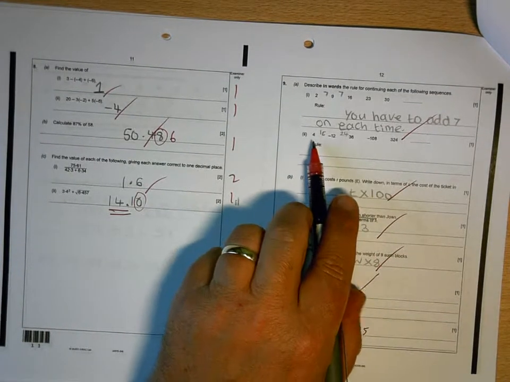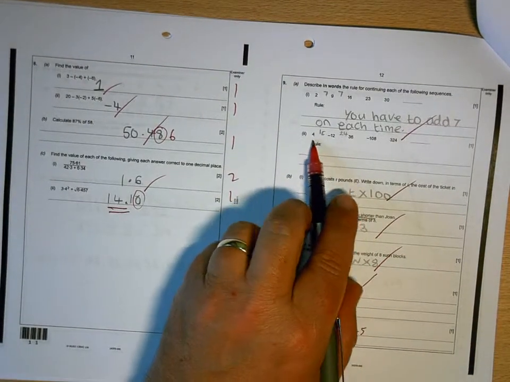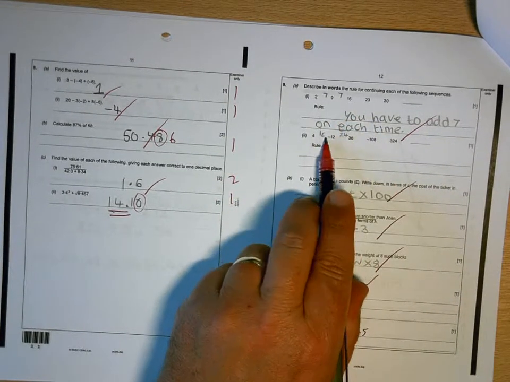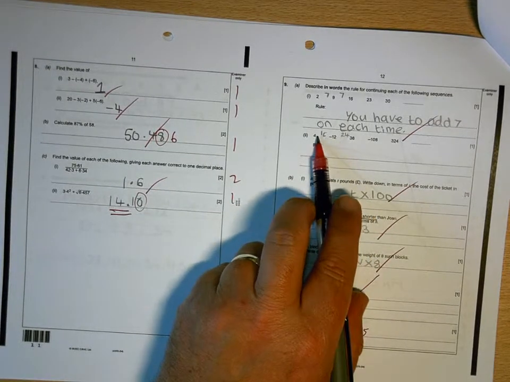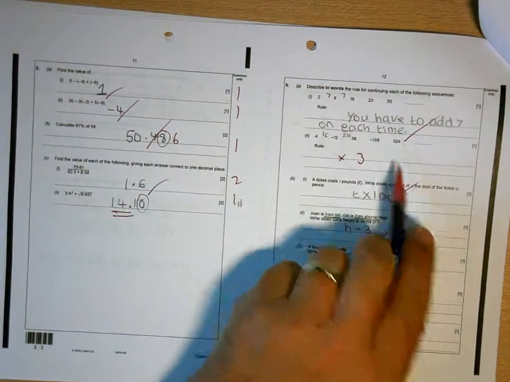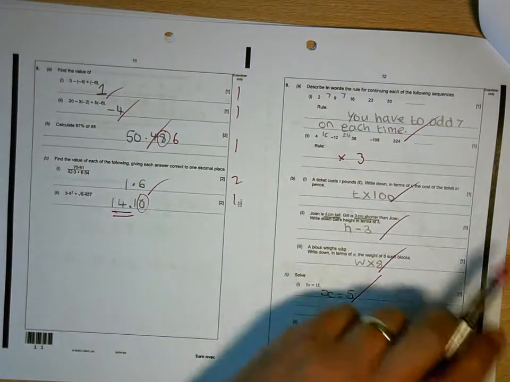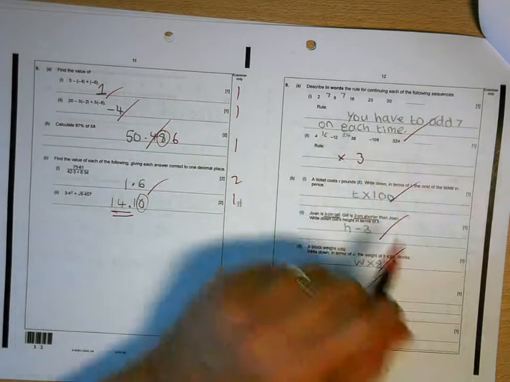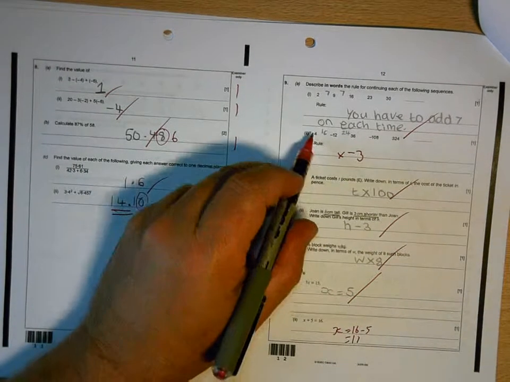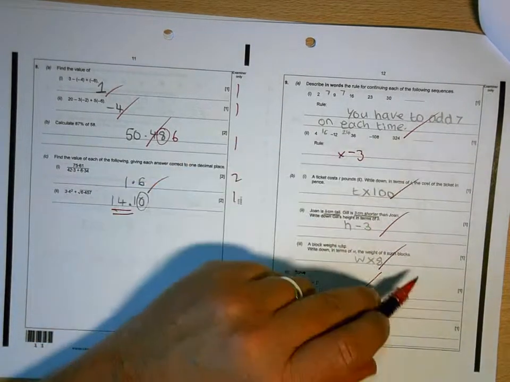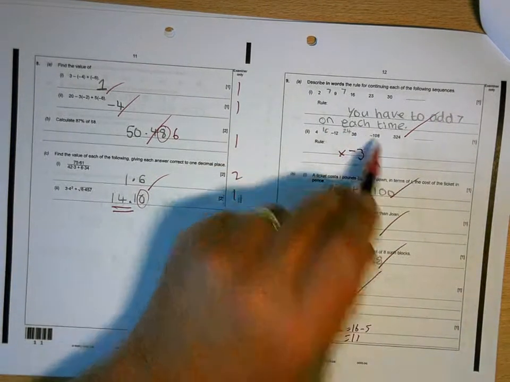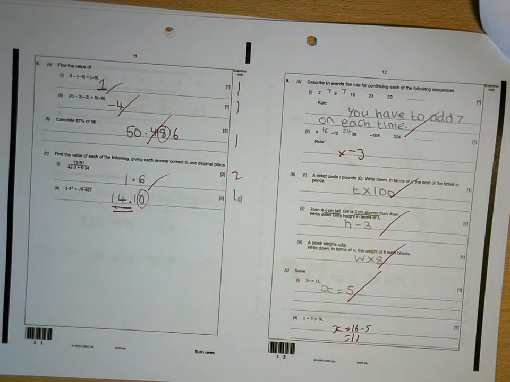And for this one, hopefully you can see that it's being multiplied by 3. It's not always going to be an add. So if the differences aren't the same, it's probably a multiply. 4 times 3 is 12. 12 times 3 is 36. 36 3s are 108. But because the sign alternates, that means that it must be a minus 3 being multiplied by. So you've got plus times a minus makes a minus 12. Minus times a minus makes a plus 36. Plus times a minus makes a minus 108, and so on.